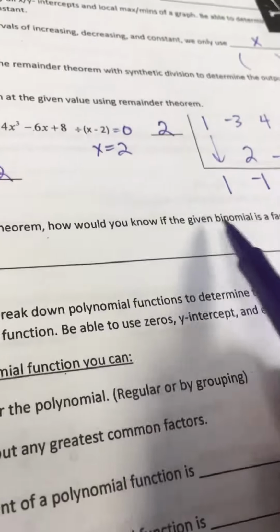How do you know if a given binomial is a factor of it? Because the remainder is 0.